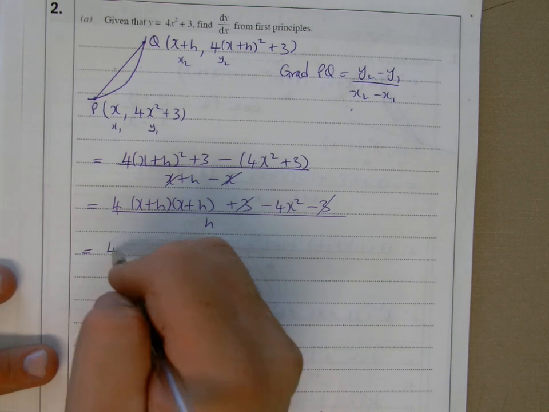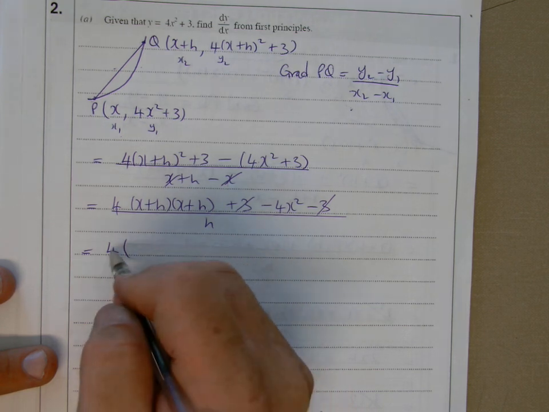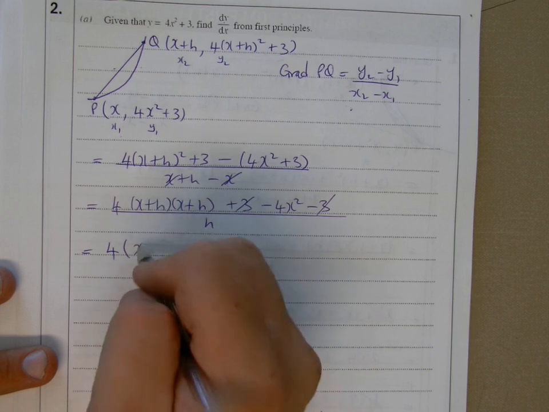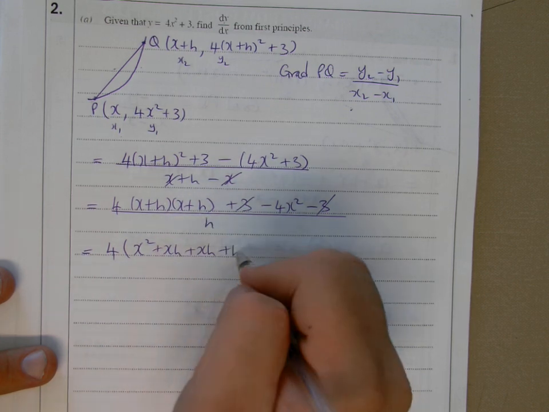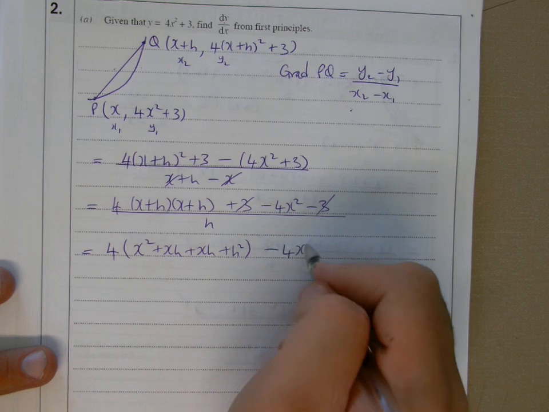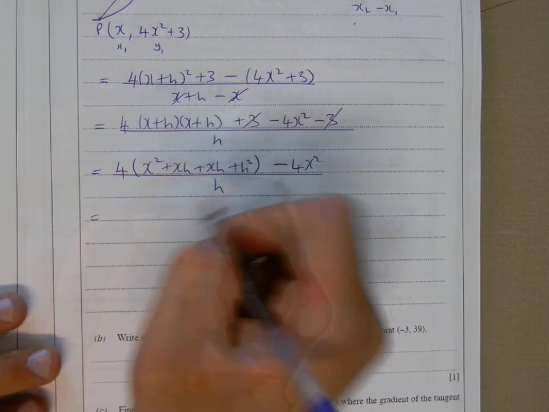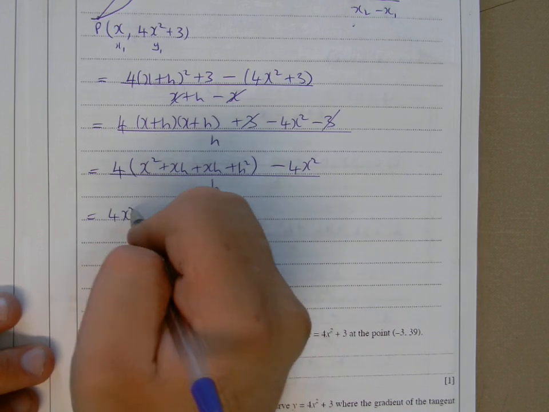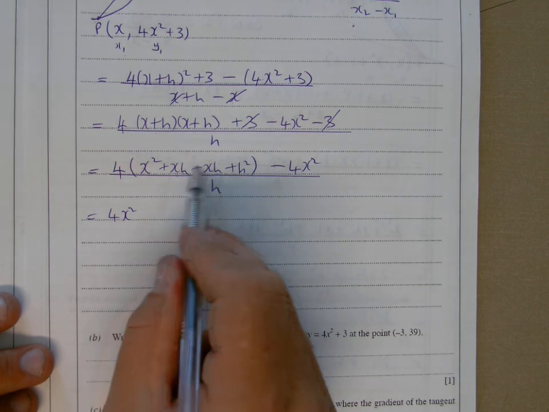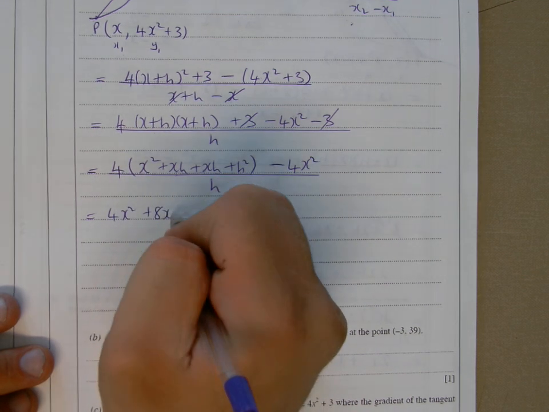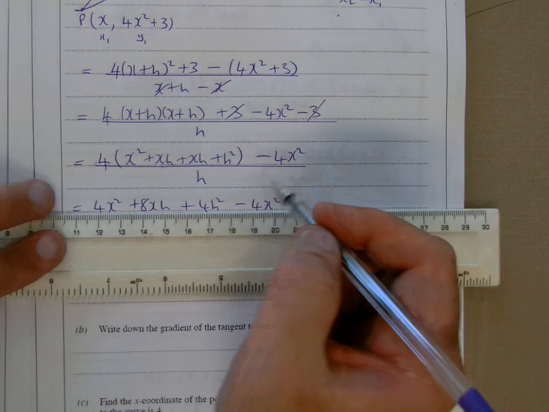So I keep the 4 as it is, and then just work out this FOIL with this double bracket. Of course, we'll need another bracket because this 4 needs to apply to it as well. If we do FOIL here, first we get x squared, outers we get xh, inners we get xh, last we get h squared. And then the 3's have gone, and this is minus 4x squared all over h. So this will equal, if you times this bracket out, 4x squared. Notice I've got xh and xh, that gives me 2xh, times it by the 4, so I get 8xh, and then 4 times h squared is 4h squared, minus 4x squared, all over h.